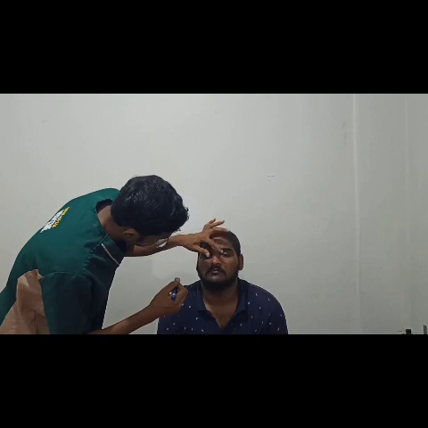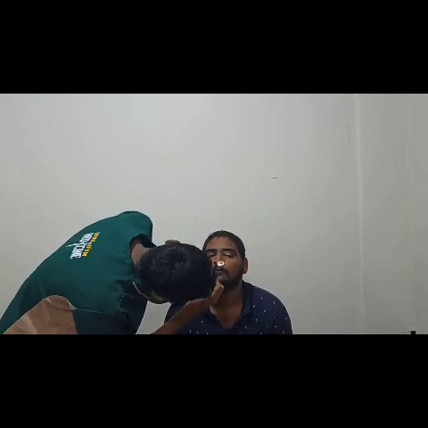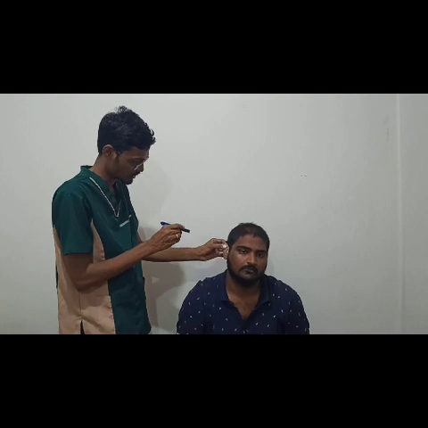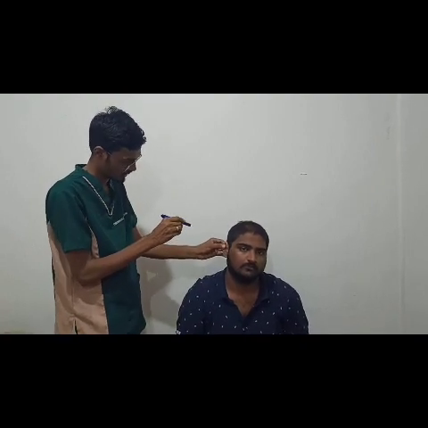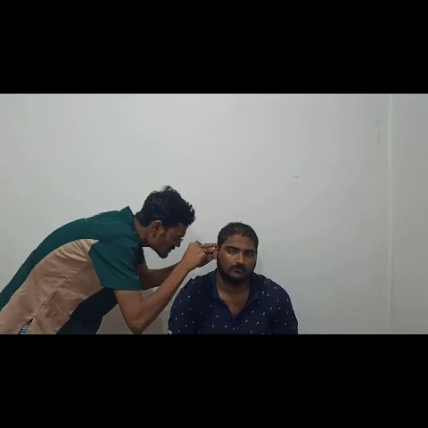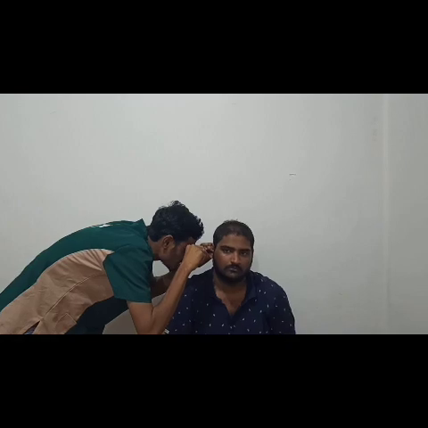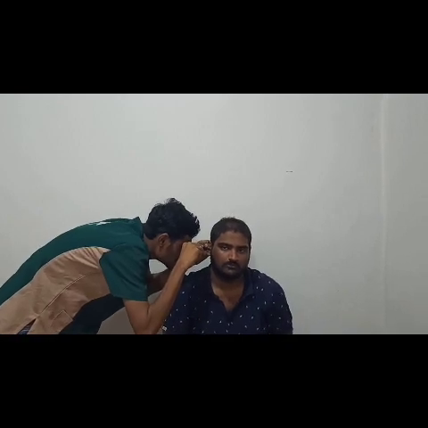Okay, now we are going to perform nose examination. Inspect the nose of the patient, nasal flares. Look for any nasal deviation, nasal septal deviation. Perform ear examination. First check the outer ear, pinna. Look for any scars or lesions or any asymmetry. And with the help of otoscope, check the tympanic membrane. Look if it is bulged.